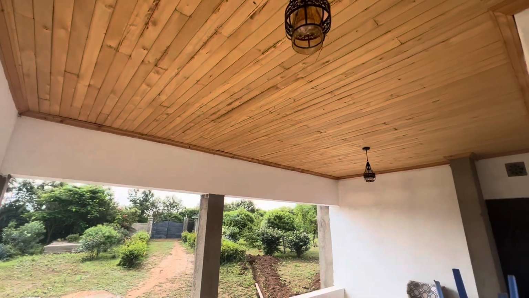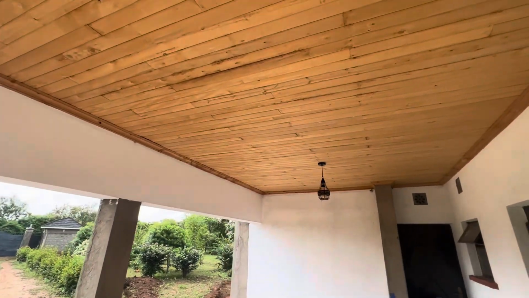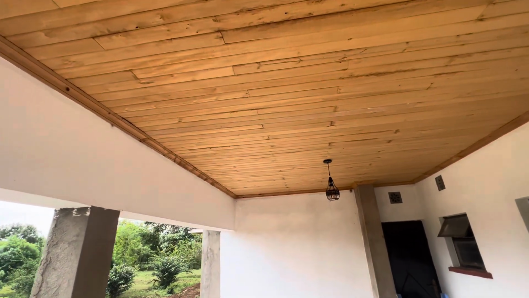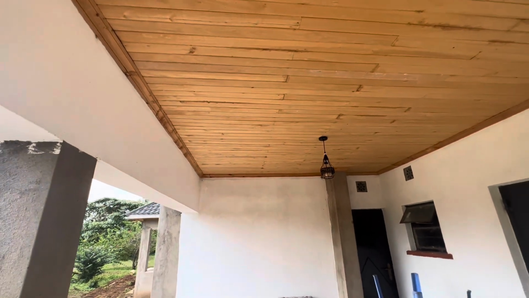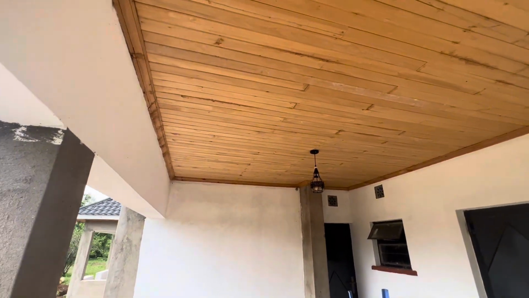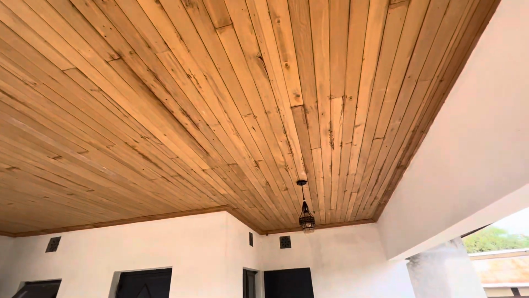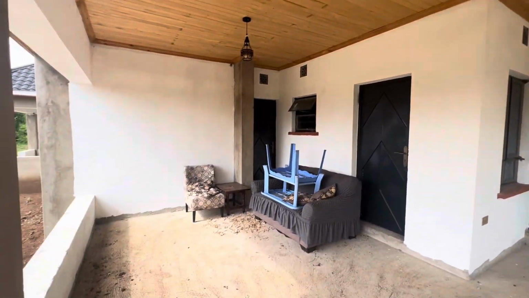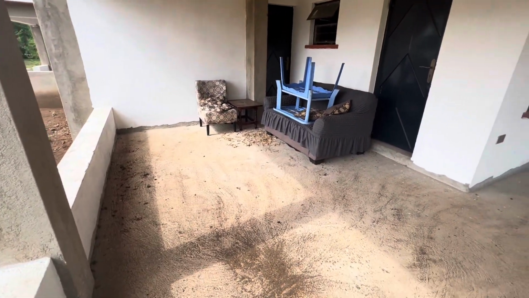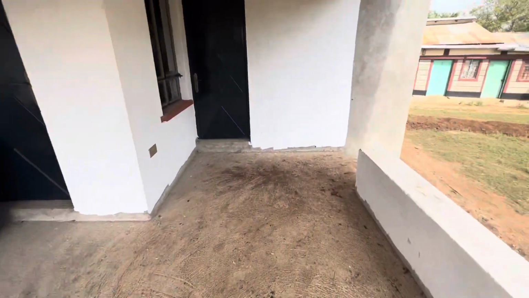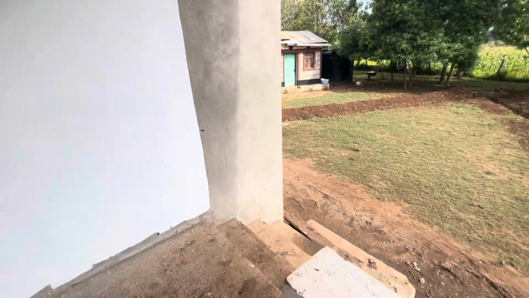We also have some TNG. We call it TNG wooden ceiling. That is a tongue and groove. TNG means tongue and groove. So we have a tongue and groove ceiling that will be sanded and polished later. So those are some of the works that we'll be doing. So I'm just taking you through our compound tour.